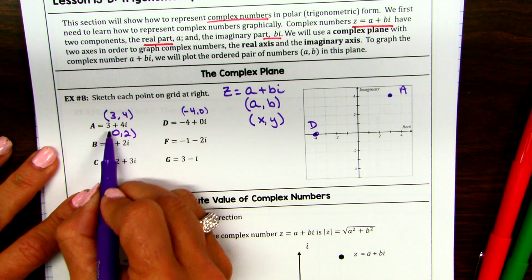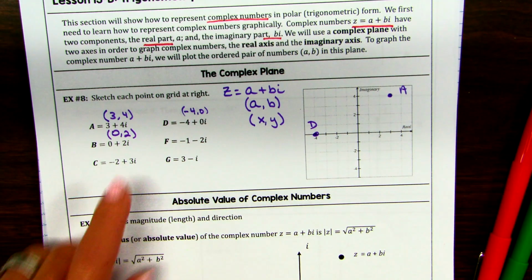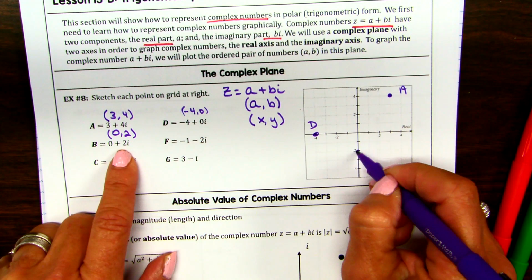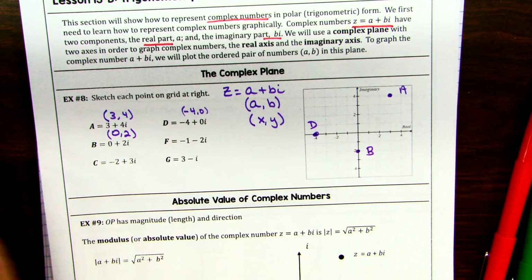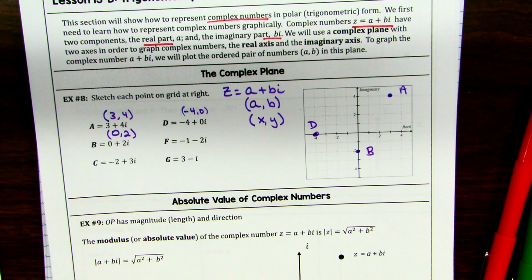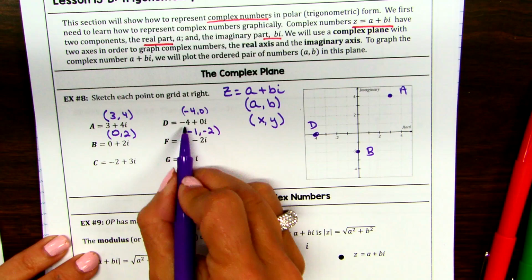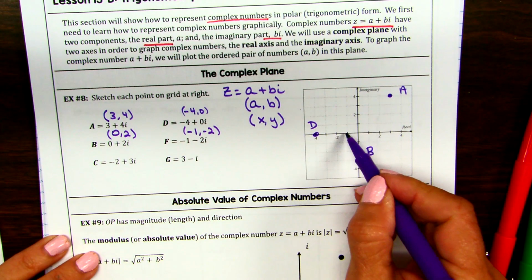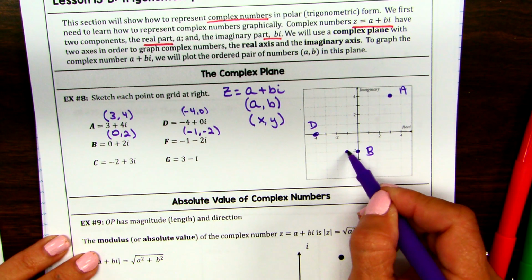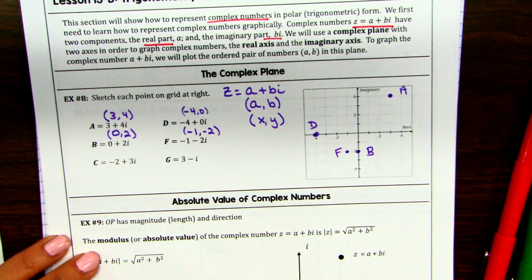Let's just do one more. We don't need to do a whole bunch of these. (0, 2), that would be right here. So being able to graph a complex number is the first important skill. You get that? a, b is just like x and y. I need to do another one. (-1, -2), a, b, (-1, -2), that would be point F. Do you see it? Yes.